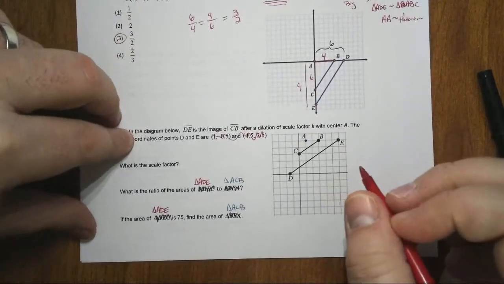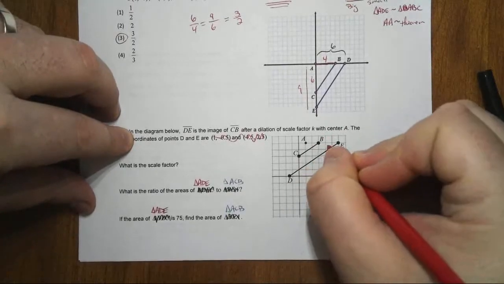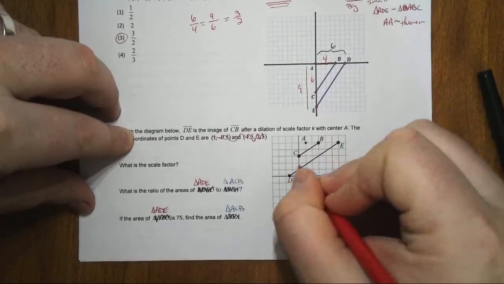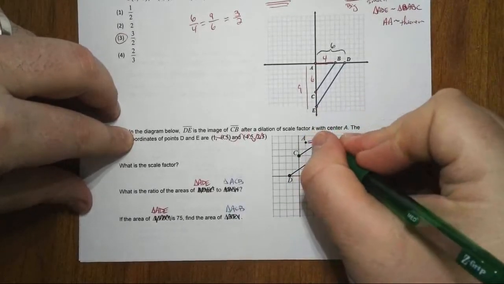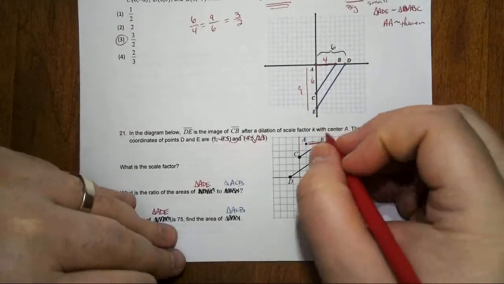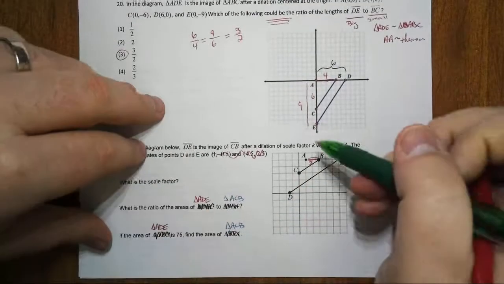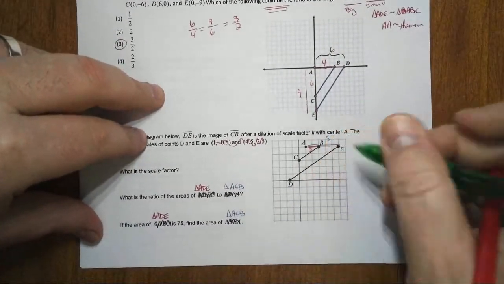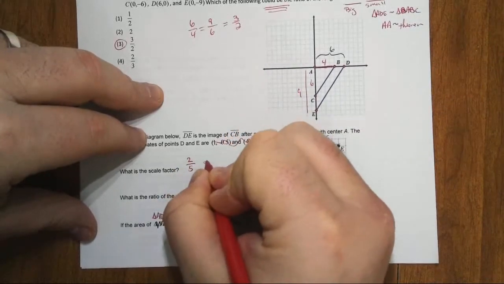All right, so what's the scale factor? Same thing. I can't count these lines, they're diagonal. I can count here across, and I can count that line all the way across to E. So this is just 2 for the red, and then 1, 2, 3, 4, 5 for the green. Alright, so we can just do what's the scale factor. It's either 2 over 5 or 5 over 2.